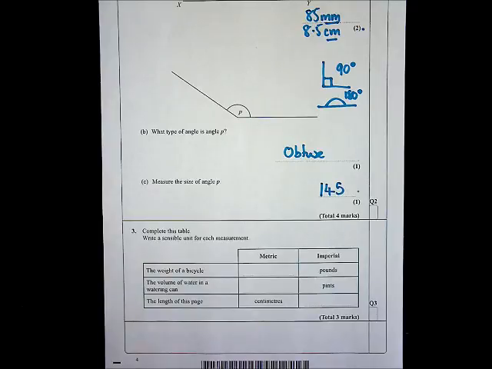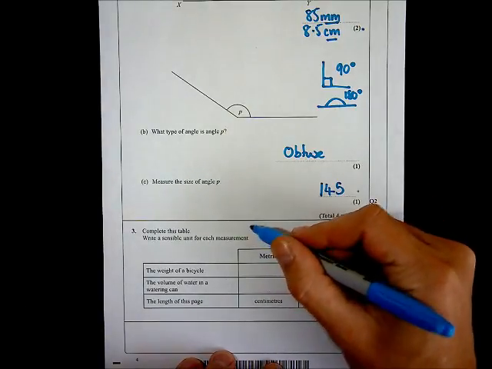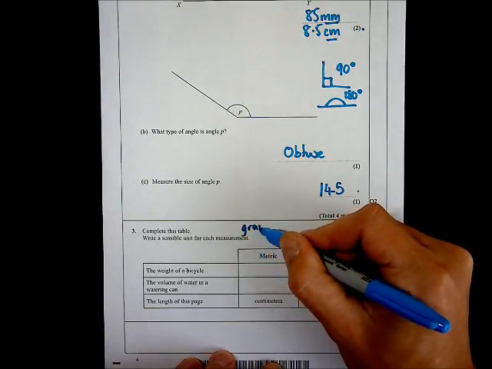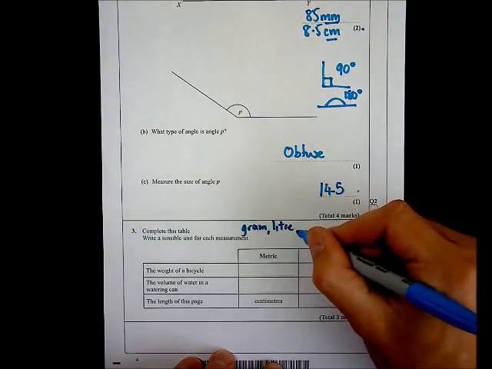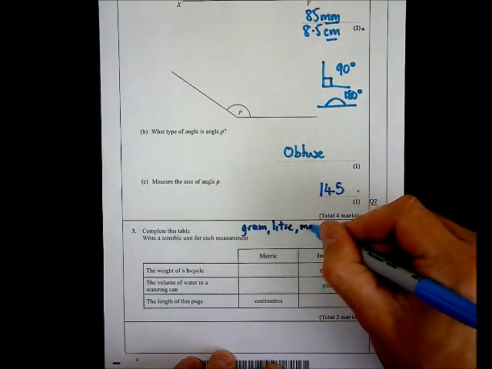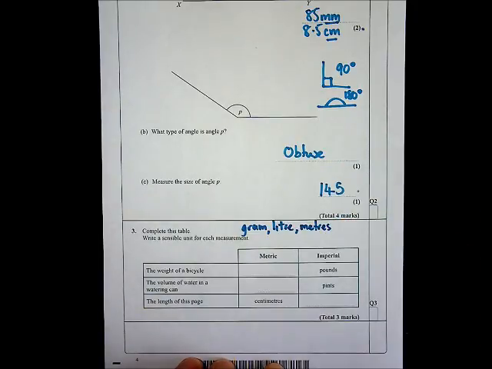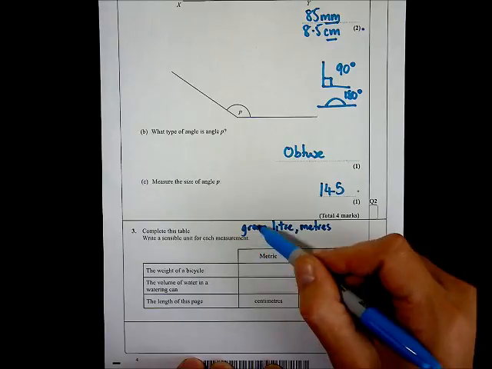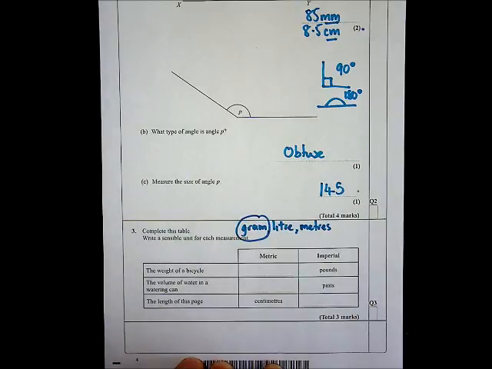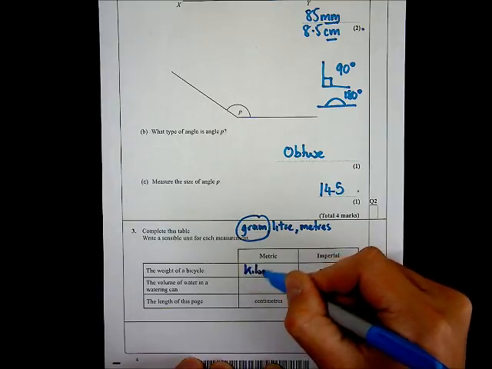In question 3, I must complete the table, then write a sensible unit for each measurement. So on the left hand side I've got metric, which will be anything that has in it gram for masses, litres for capacities, or meters for distances. So first part, the weight of a bicycle. Well, the weight of a bicycle is going to be in grams, and as it's quite a heavy object, it's going to be kilograms.